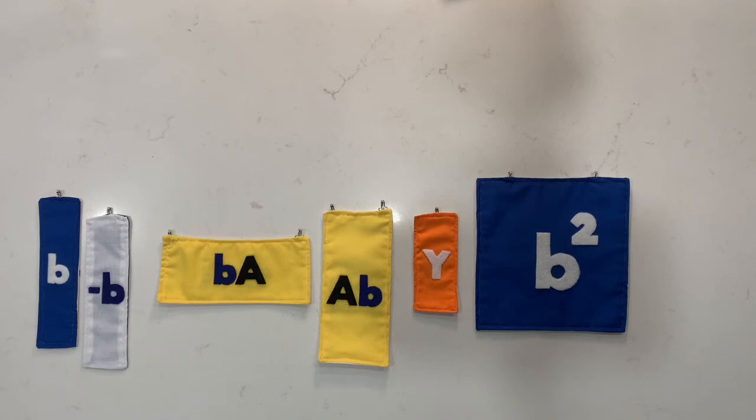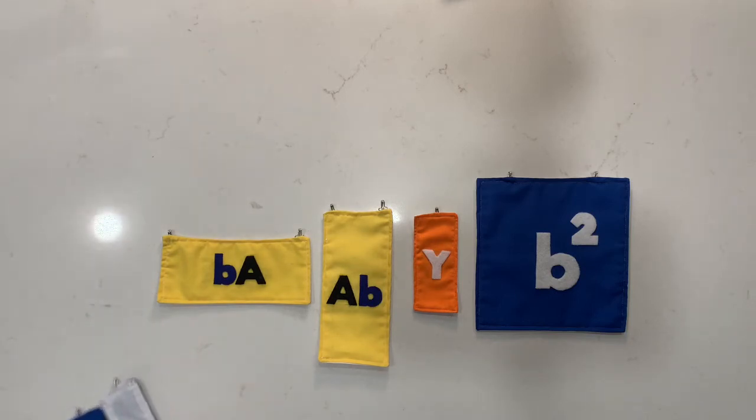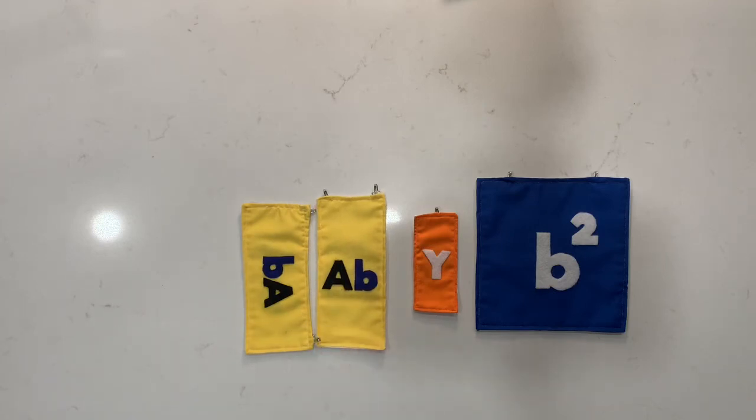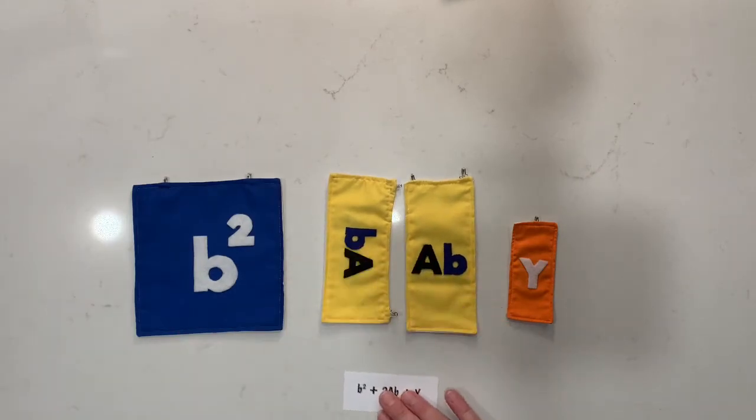But notice that we have a positive and a negative value of b, and that the AB shape and the BA shape is really the same. To simplify, the B shapes completely cancel each other out to get 0. And the AB shape would be written as 2 capital AB. Thus we would have b squared plus 2 capital AB plus y.